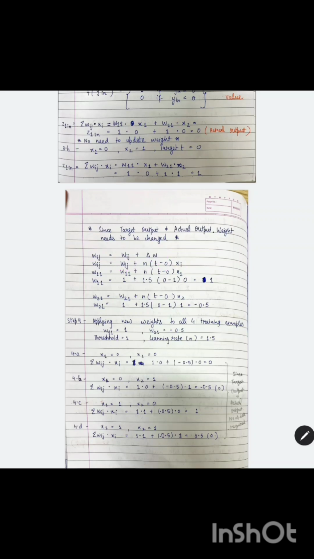So now we calculate w11 first, then we will calculate w21. W11 is the first weight for Z1, and W21 is the second weight for Z1. So the new W11 is equal to the old W11, which was 1, plus the learning rate, which is 1.5, times the target value, which was 0, minus 1, which is the actual output, multiplied by x1, which is 0.